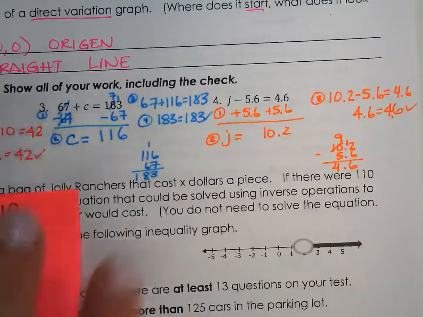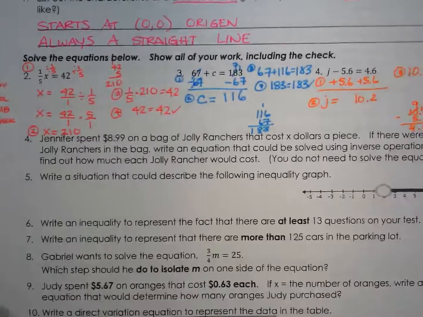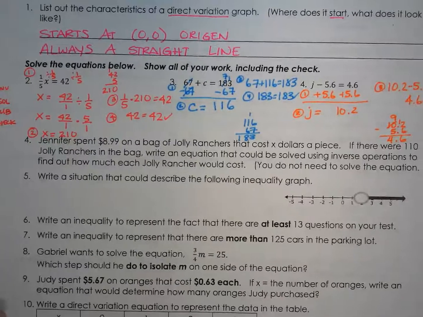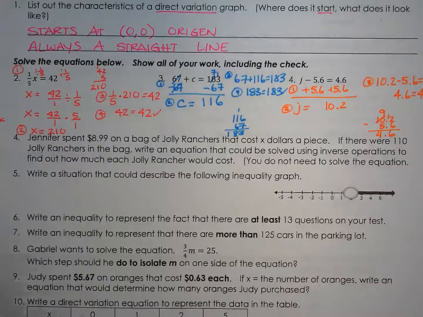Okay. In question number 4, and we may need some more post-it notes here, it says that Jennifer spent $8.99 on a bag of Jolly Ranchers that cost X dollars a piece. If there were 110 Jolly Ranchers in the bag, we have to write an equation that could be solved using inverse operations to find out how much each Jolly Rancher would cost. You don't need to solve it, we just want the equation.